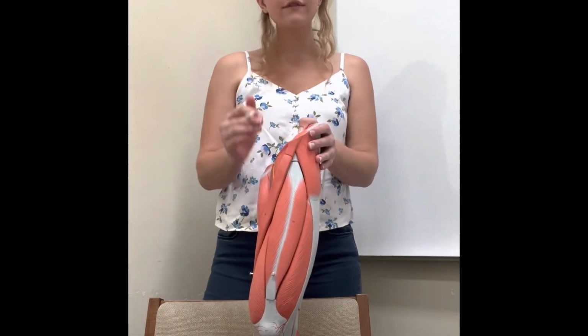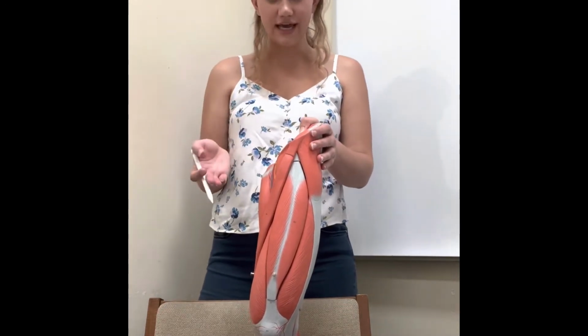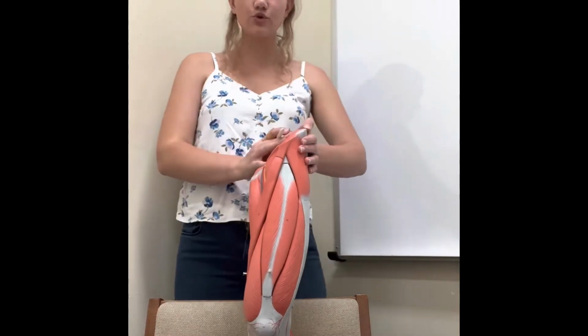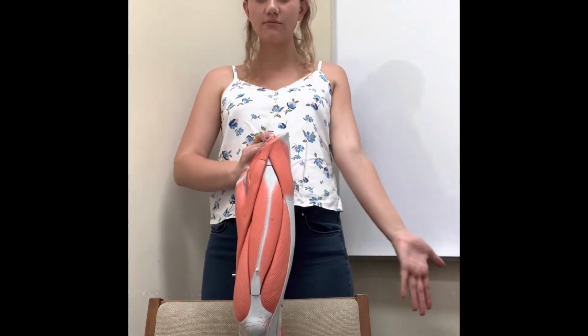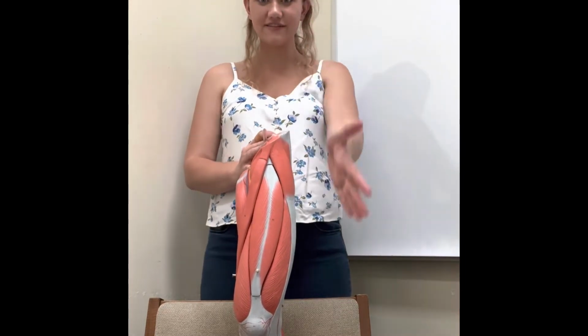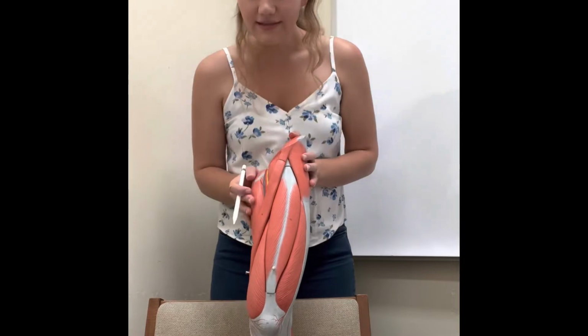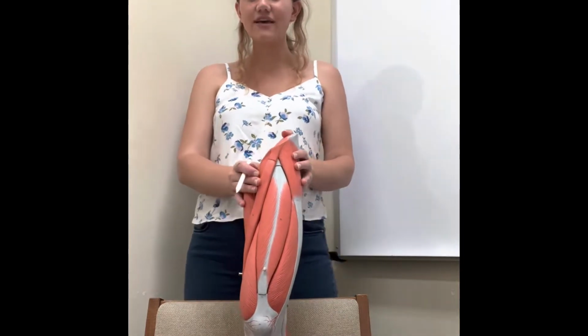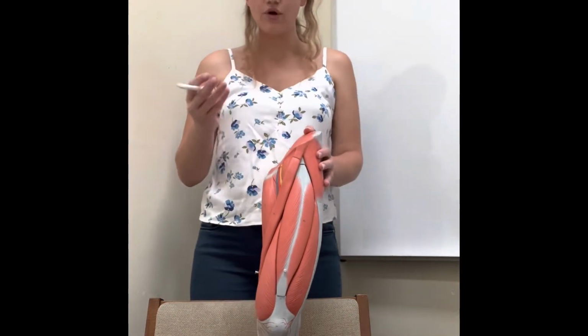Now, there are a few things I would like to review before we do that, right? So in anatomical position, we have our hands, palms facing forward, and our feet are slightly pointed out, but they are facing forward, right? So our leg model right here, this is a left leg, okay? So this would be the more medial side.